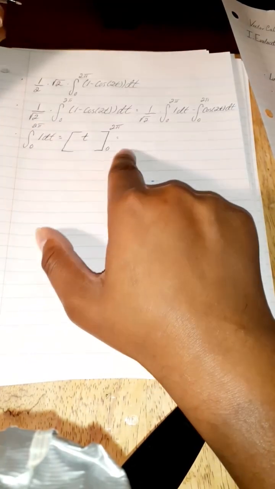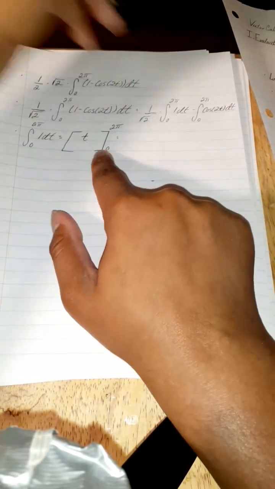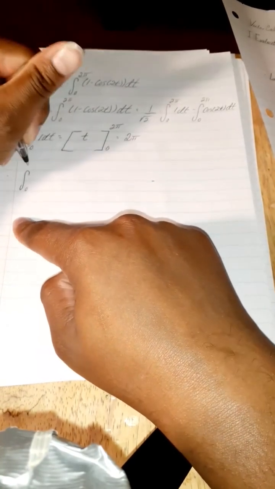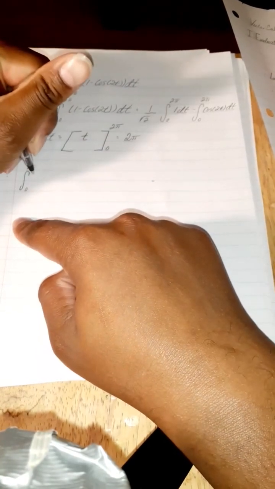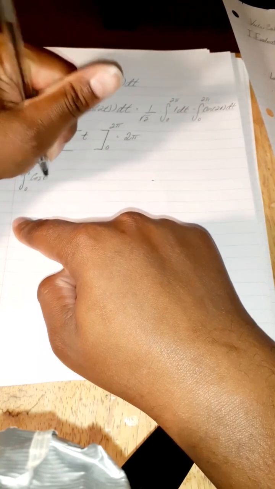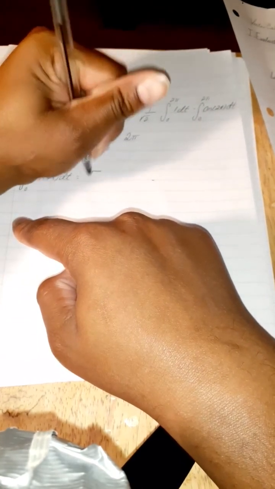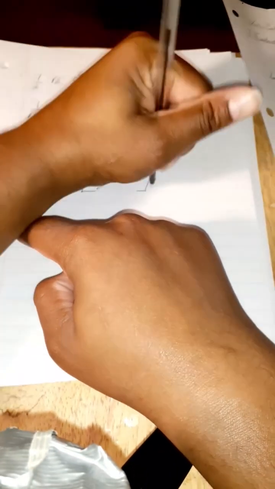So clearly, all I'm going to get here when I evaluate this integral is just going to be 2 pi, because when we sub in 0, we get 0. Now let's move on to the next one. From 0 to 2 pi, we need to integrate cosine of 2t dt. That's what we need to take care of. Now remember the antiderivative for that. That's just going to be 1/2 sine of 2t. But we need to evaluate it from 0 to 2 pi.